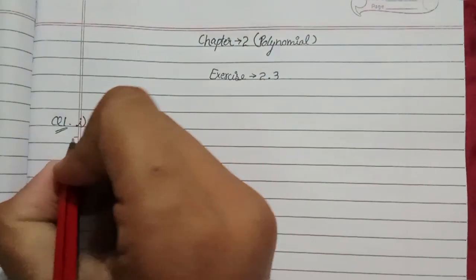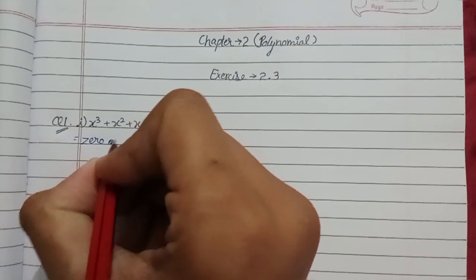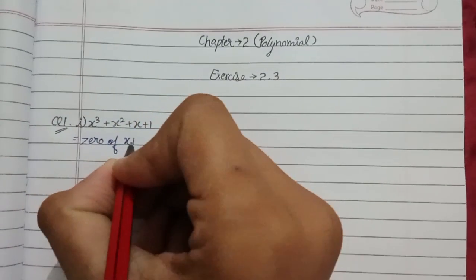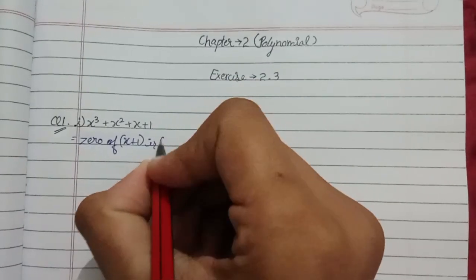In the first step we will write that the zero of x plus 1 is minus 1.